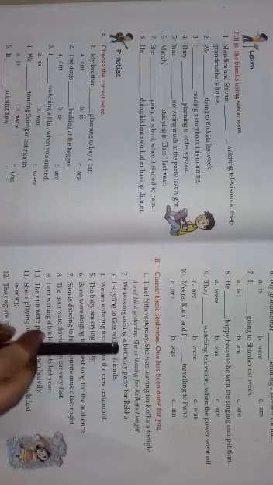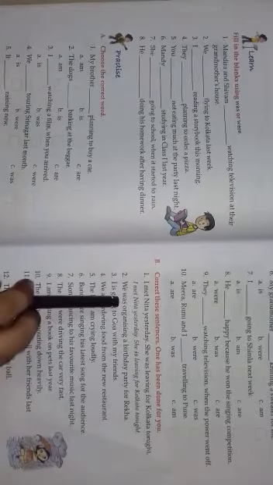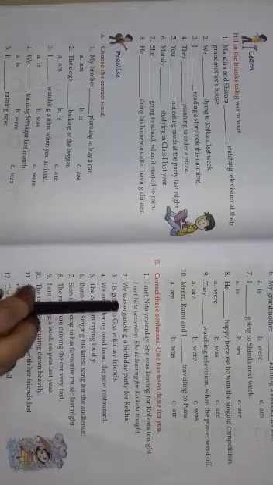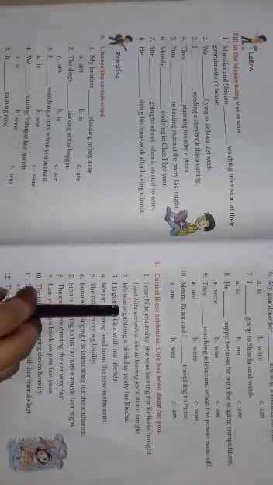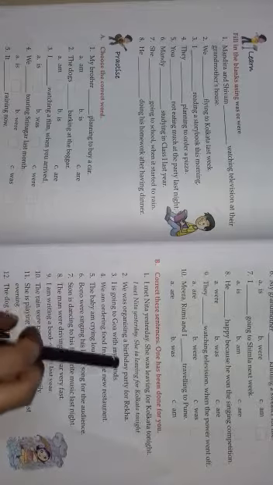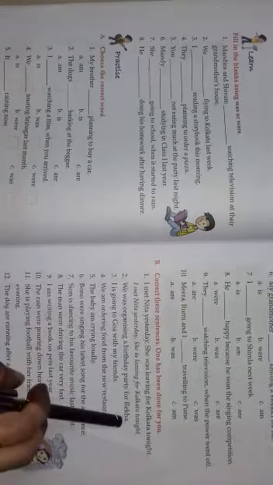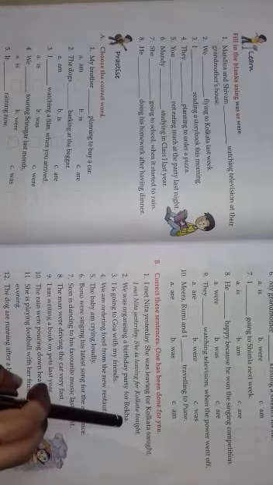We was organizing a birthday party for Rekha. So this action is in the past, but was is wrong here. It is wrongly written here. You have to correct it. First you will circle or underline these wrong ones. So we were organizing a birthday party for Rekha, because this sentence is speaking about the past. So we have to correct according to the time.